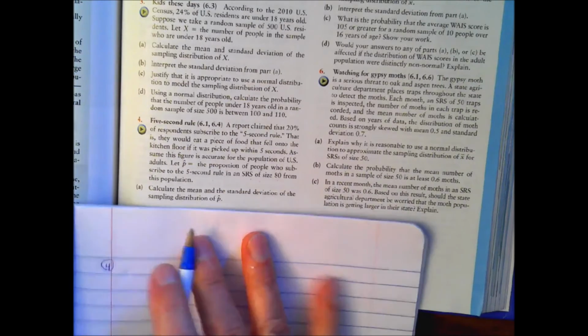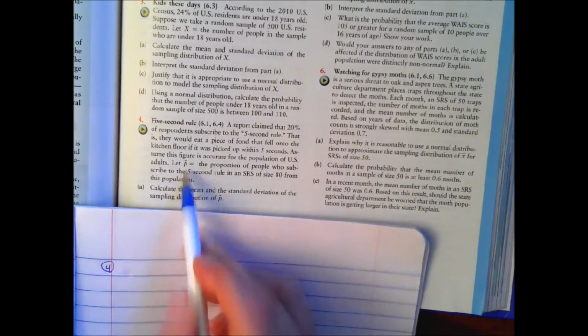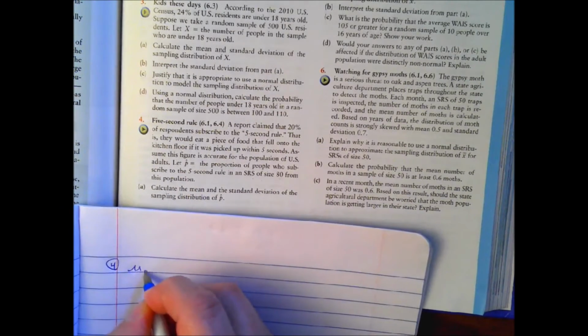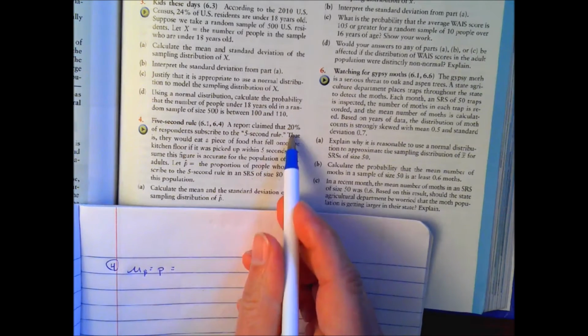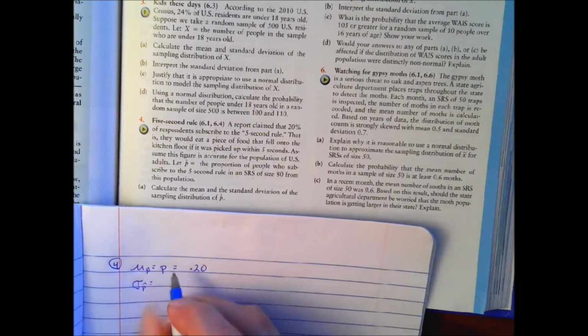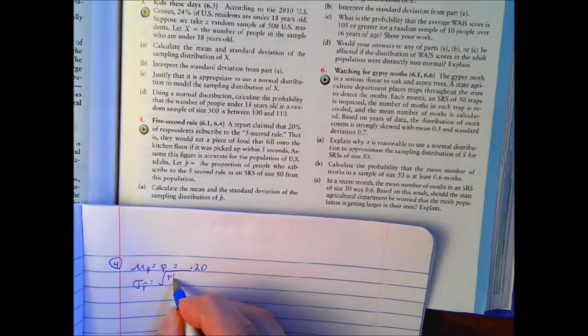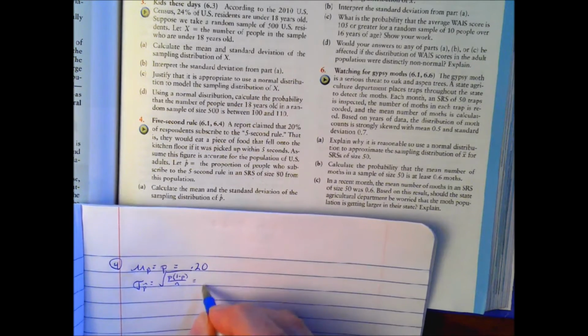So now we're talking about proportions, okay? So the mean of all my p hats is going to equal the same as the proportion of the whole population, which was 20%. And our standard deviation of our p hats was the square root of p times 1 minus p over n, okay? Which is the square root of 20% times 1 minus 20% over a simple random sample of 80.